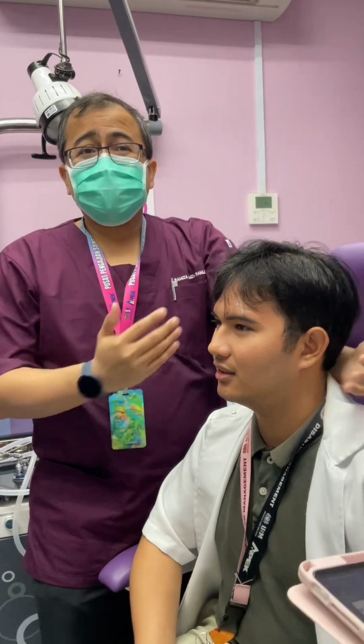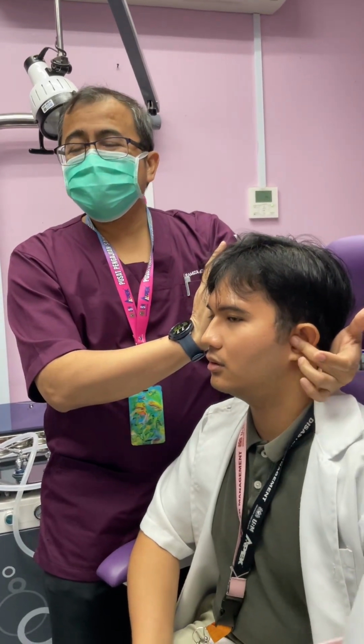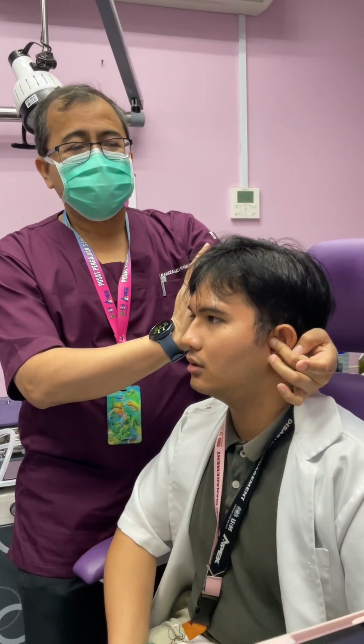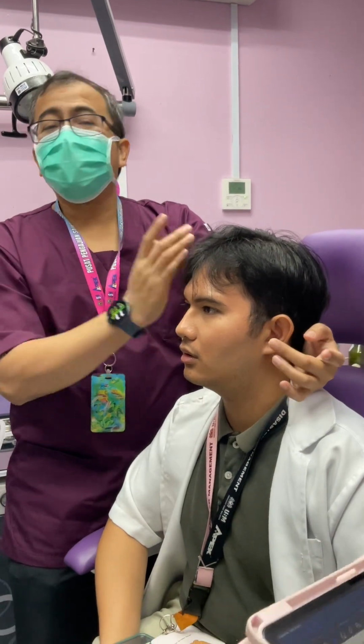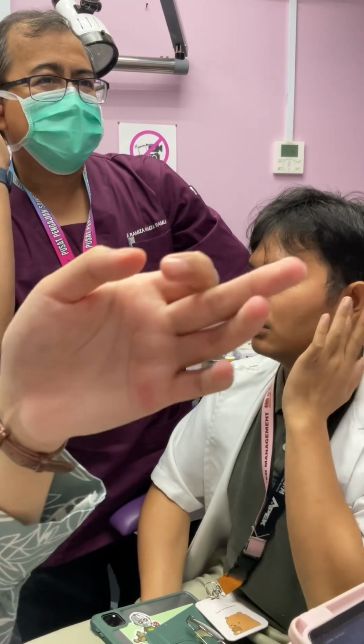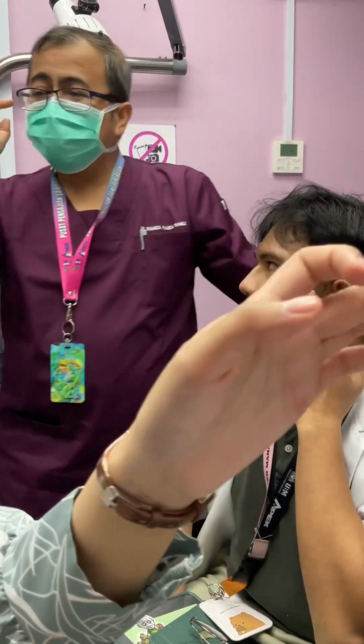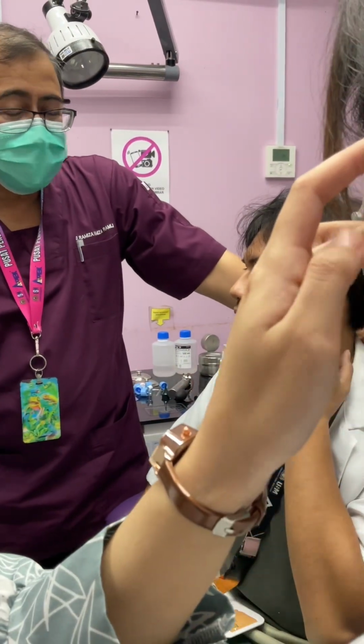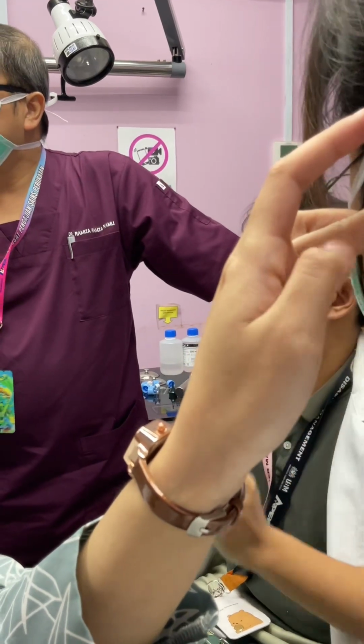Push the tragus in. Look, push the tragus in and rub the middle finger. You got it? Okay, you can do it all. Push here and rub the middle finger. Rub the middle finger. Why do you do this? Masking.